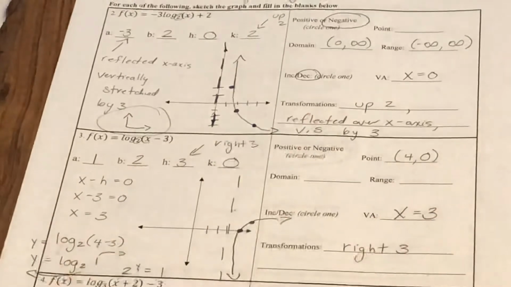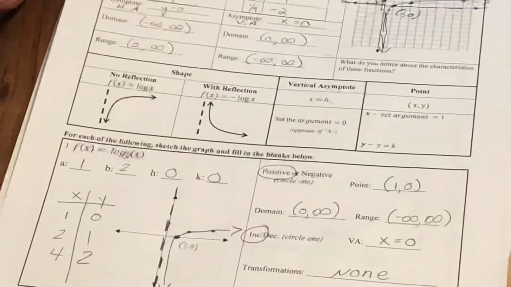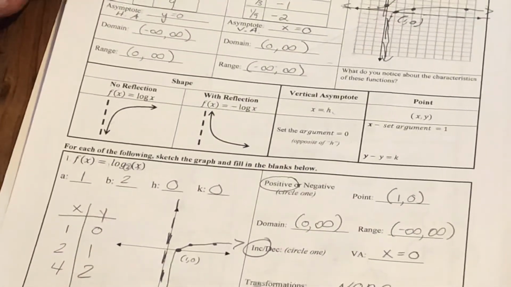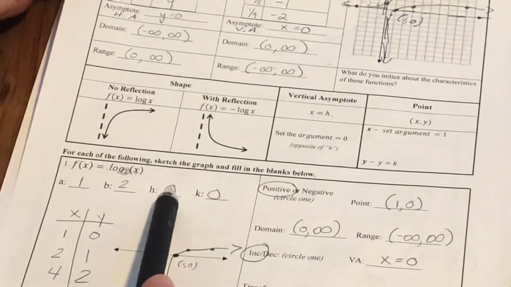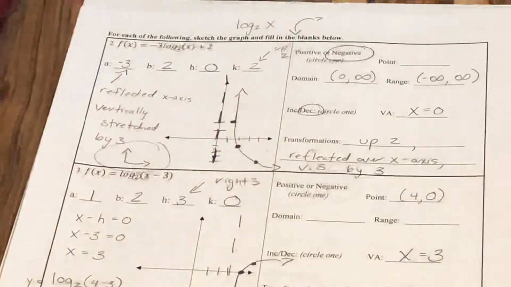If you go back to this one here, all we're doing is sliding everything over to the right 3 because our h, instead of being 0, now is 3. Okay?